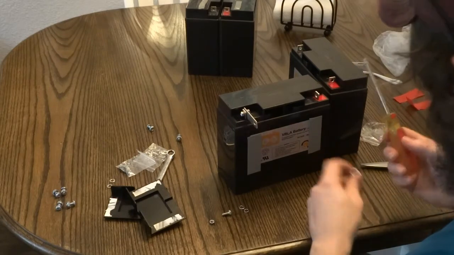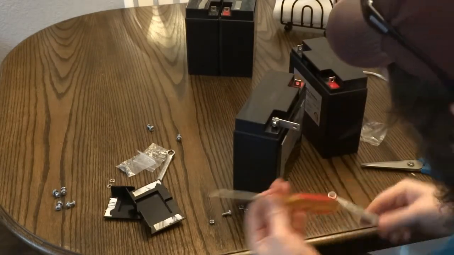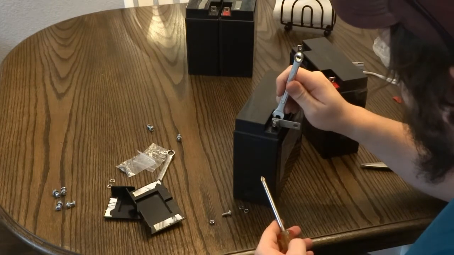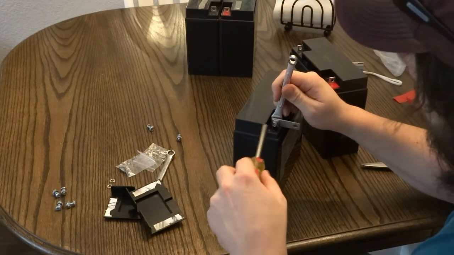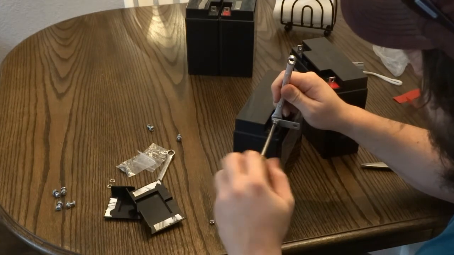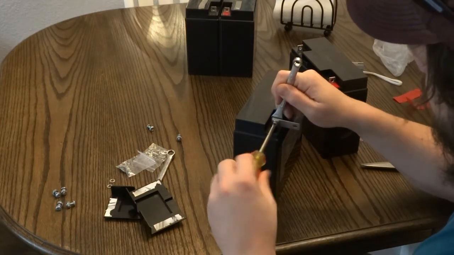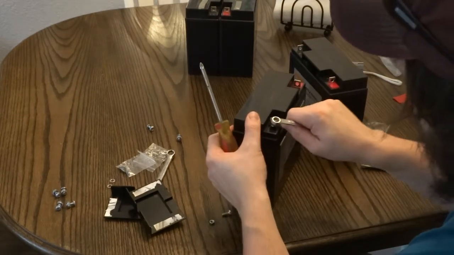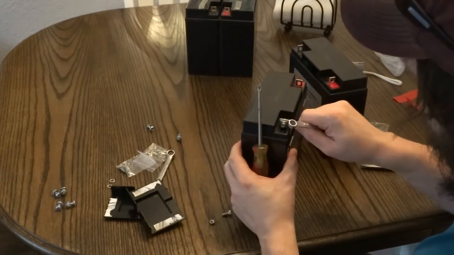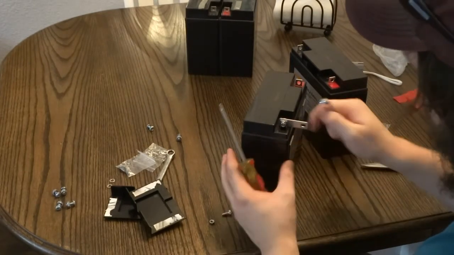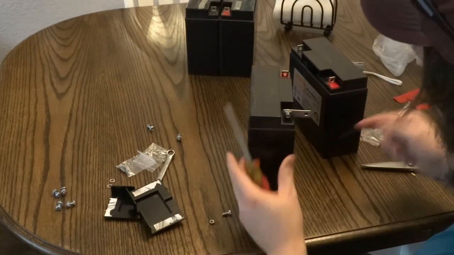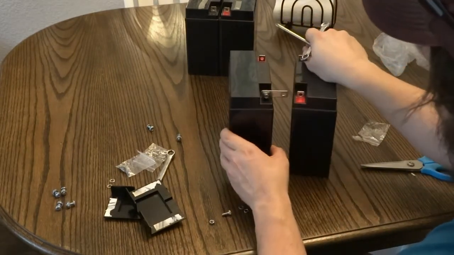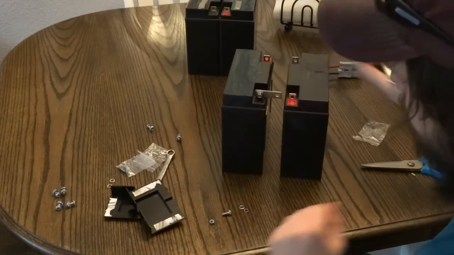And I'm going to put the 8mm wrench on the back. And I'm going to tighten the screw just a little bit, not a whole lot, because I'm going to want some play in this, which I might have done too much already. But I'm going to want a little bit so that way when I'm connecting the second battery, which I know what to do now, it's going to be easier for me.